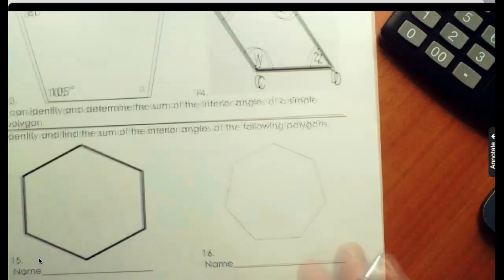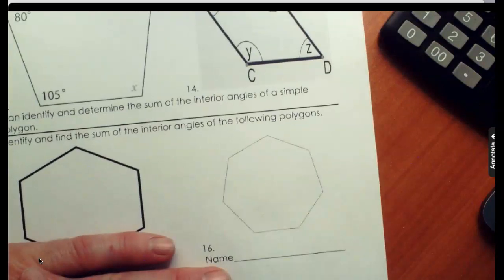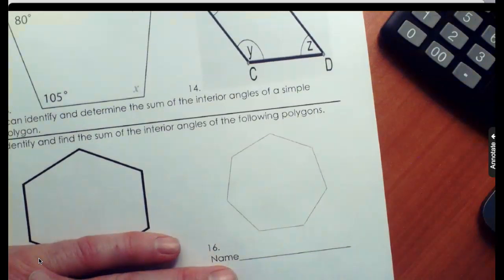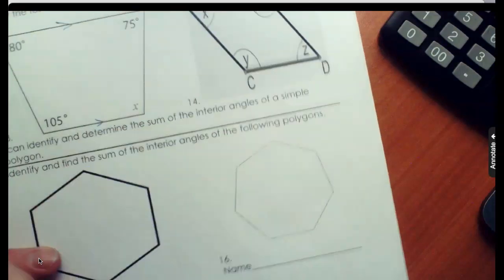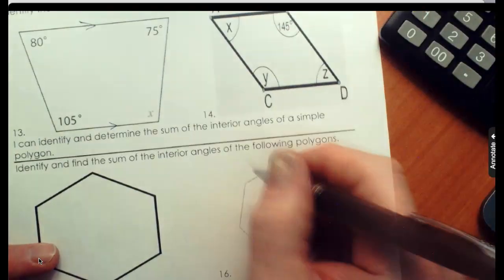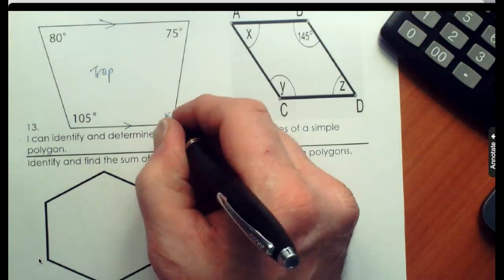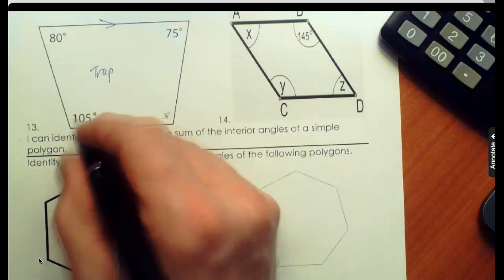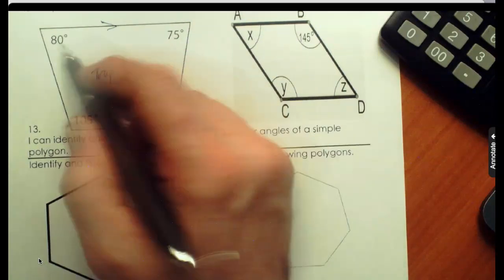Let's take a look here. I can identify quadrilaterals and find the missing angles. All right. First of all, taking a look at these, what kind of quadrilateral do we have here? Well, these two lines here certainly appear to be parallel. So this has got to be exactly one set of parallel lines. This is going to be a trapezoid. And then we have to find this angle here. Well, this is 105 degrees, and this is 80, and this is 75.